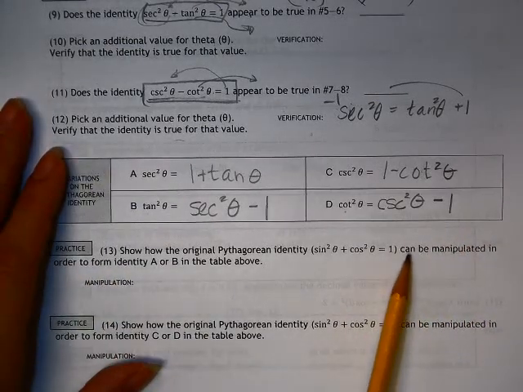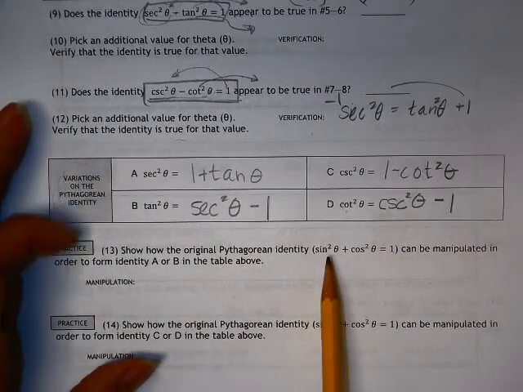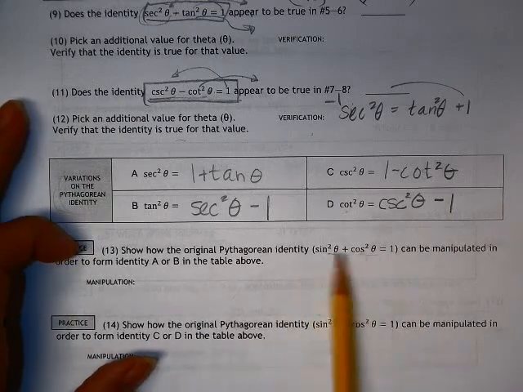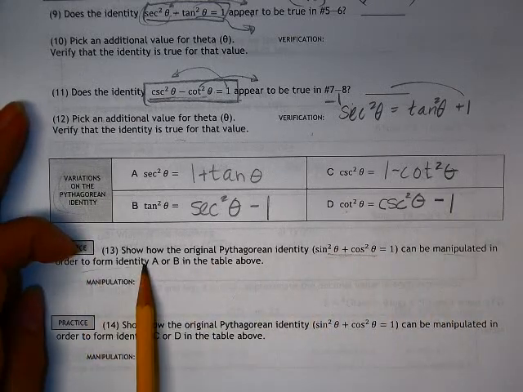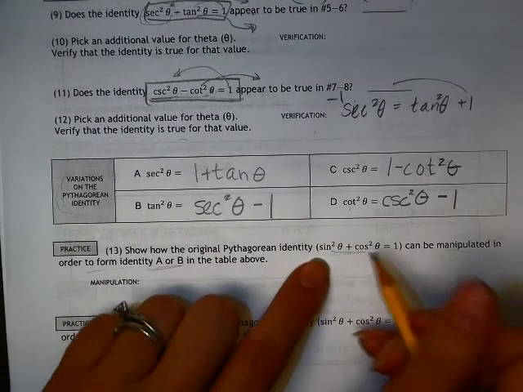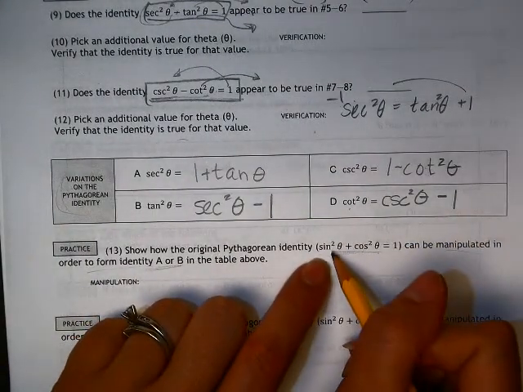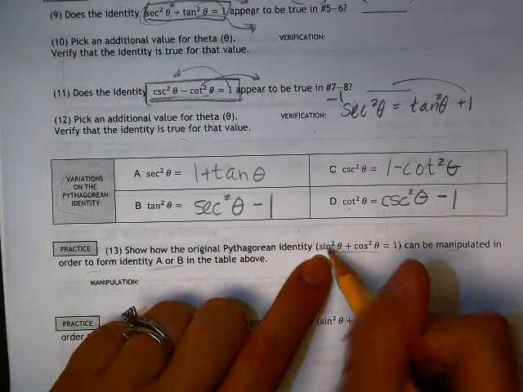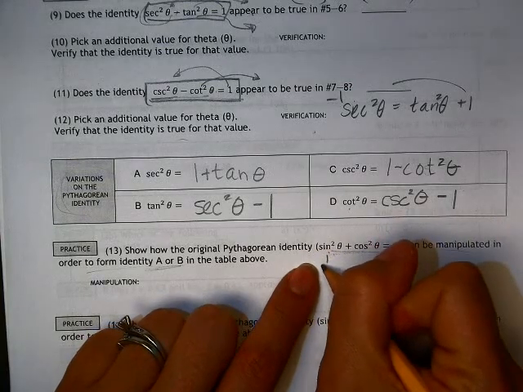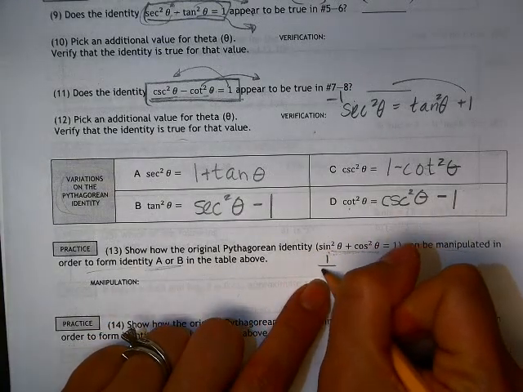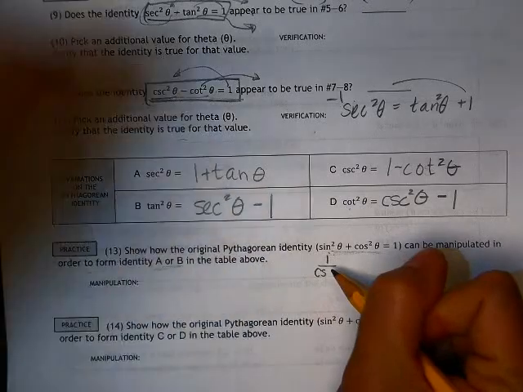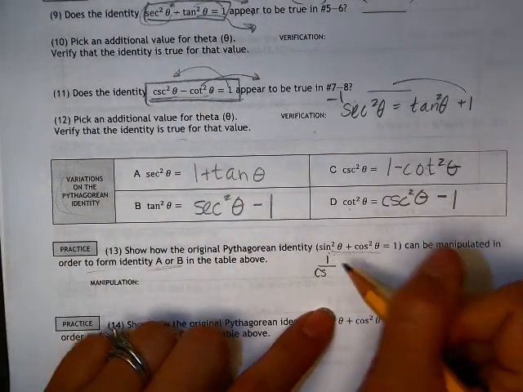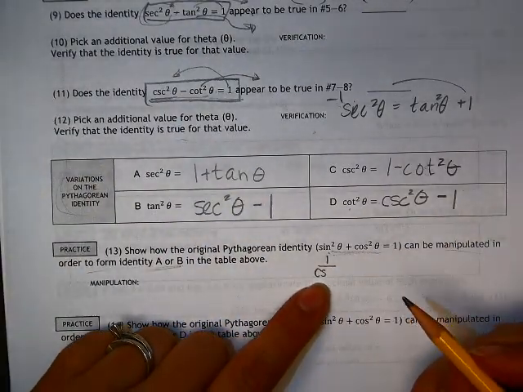And what we're going to do is to see if we can change this around so we can form the identities of these. So what I want to do is look at sine squared is really 1 over the cosecant squared. Is that what we want to do?